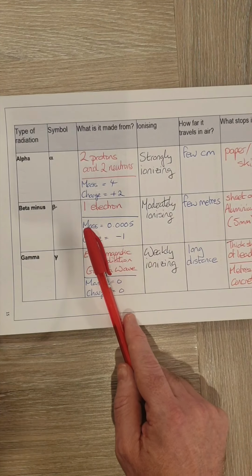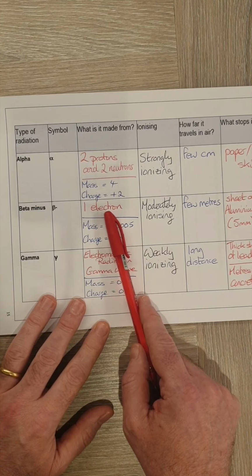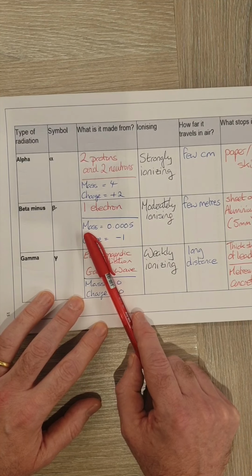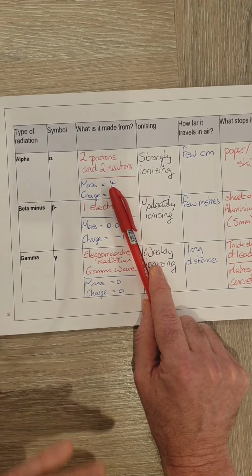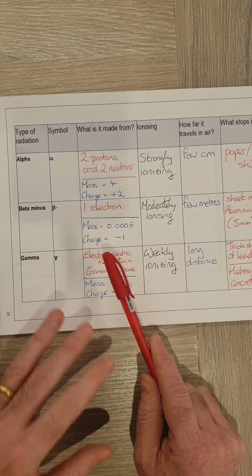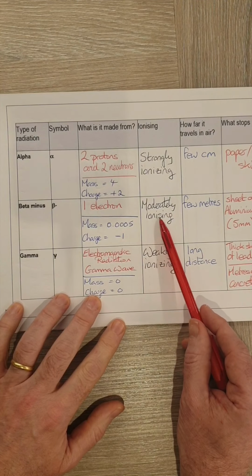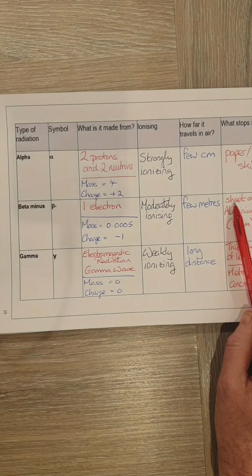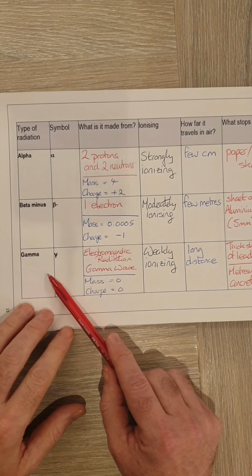The beta particles, they're very small. It's 1 electron. So a beta particle is an electron. So the mass is very small. It's the mass of an electron, which is 0.0005 compared to the mass of the alpha particle, which is 8,000 times larger. But they have a charge of -1. They are moderately ionizing. They can travel a few meters in air, and they can be stopped by a sheet of aluminium.